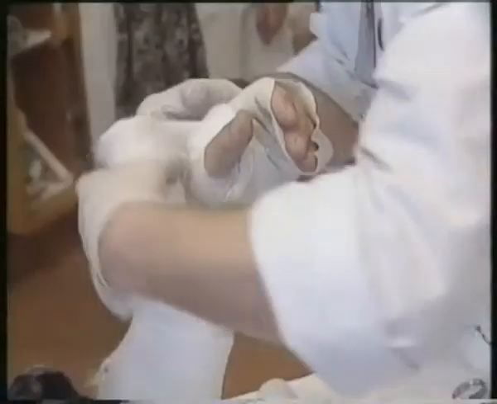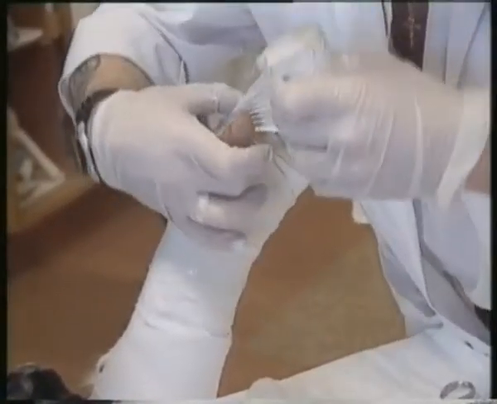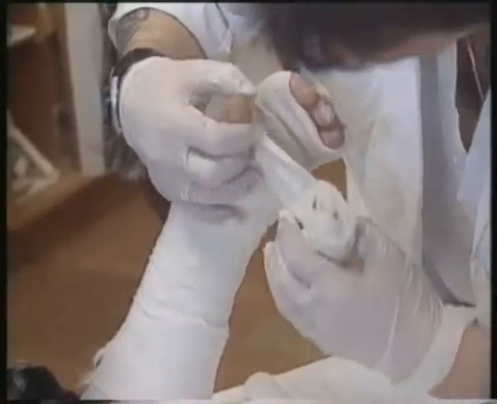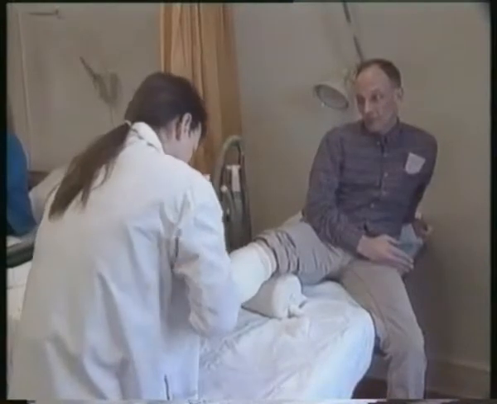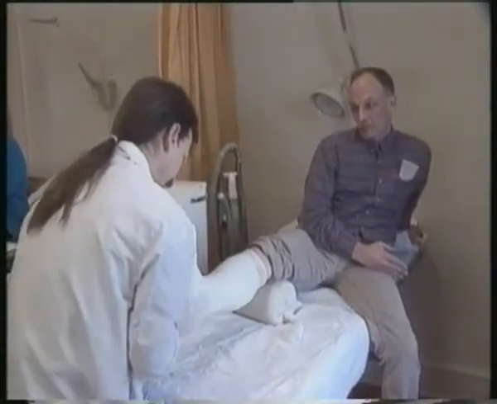The cast is a good method for simple fractures, like this broken arm. This injury will heal in 3 to 4 weeks. But this broken shin bone will take 3 to 4 months to heal completely.